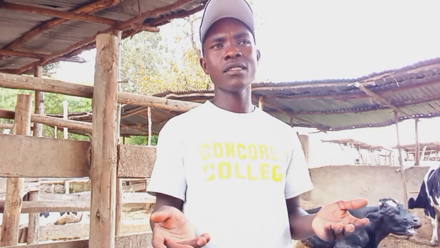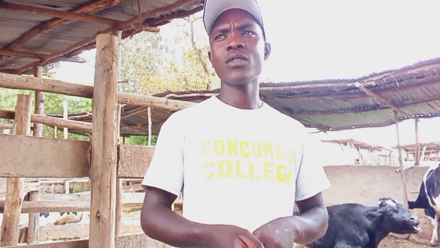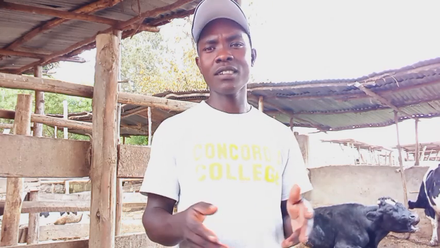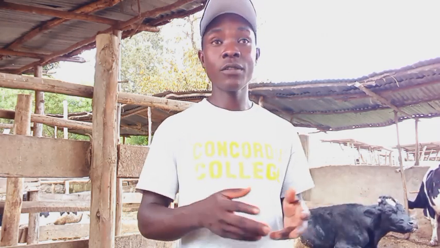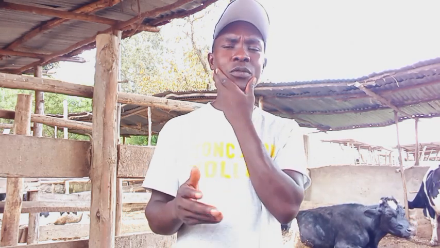I have the seeds. If you are interested, you can chat and we see how the feed will arrive to you. This feed is very, very nutritious for animals. I can suggest it's a better feed. Once your animal starts feeding on fodder bit, it is very good for dairy farming.